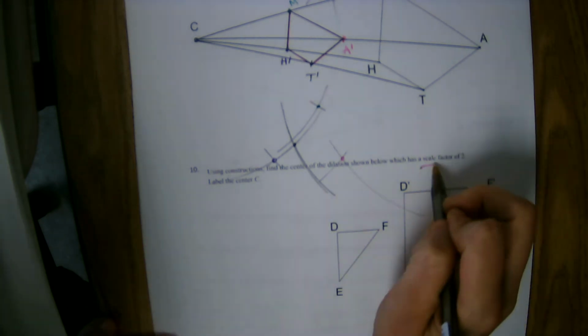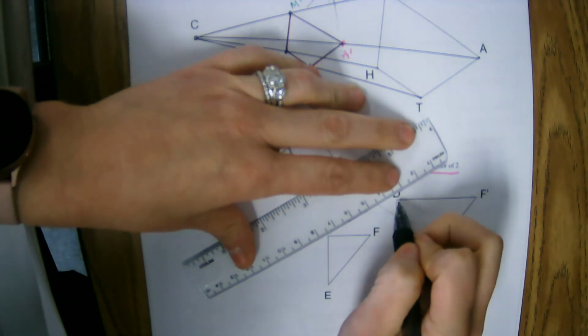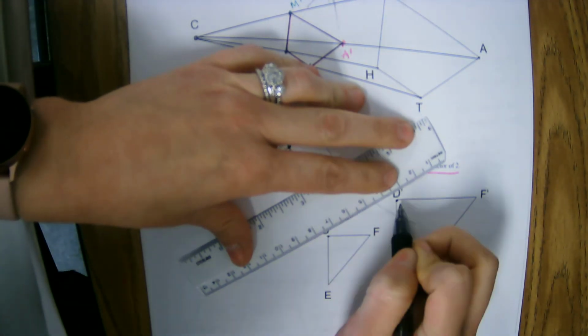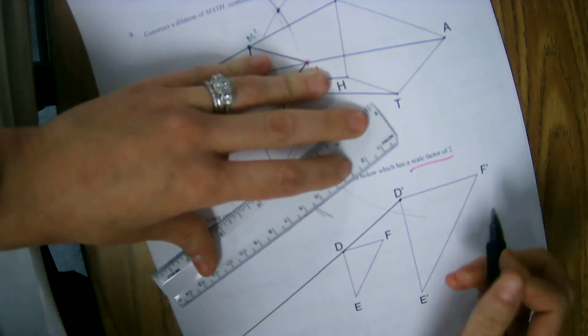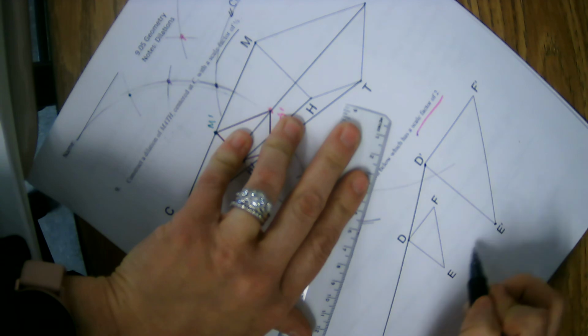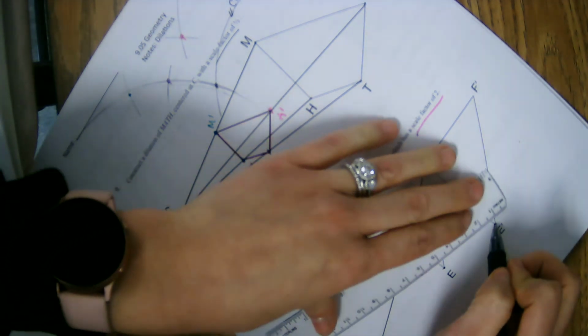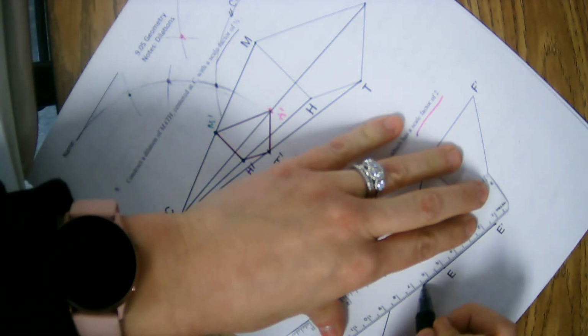All right, and then lastly, this one's a little bit easier and faster. Using constructions, find the center of dilation shown below, which has a scale factor of 2, and label the center C. So there's a couple different ways of doing this. Usually the fastest way is just to take your straight edge and connect your corresponding points. So you're going to connect D prime and D, and you're just going to extend it a ways. Now you're going to do the same thing for E prime and E. So connect those two and extend. And that's actually going to show you where your center is.